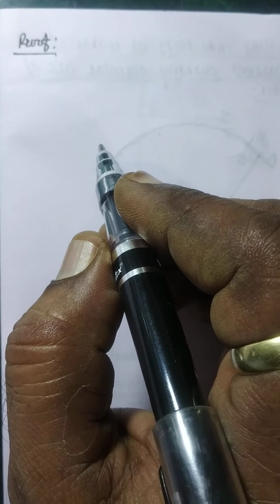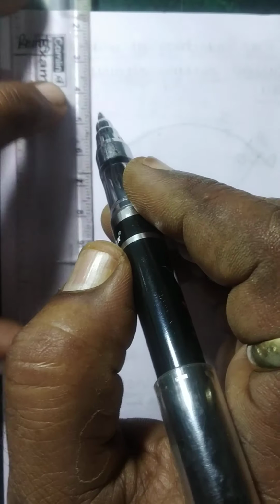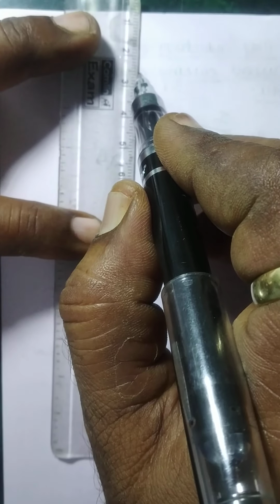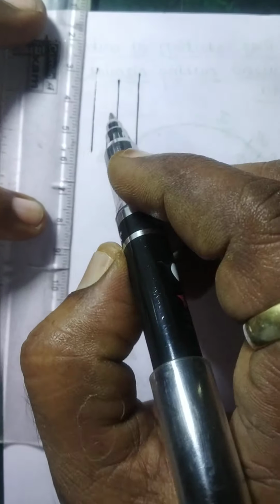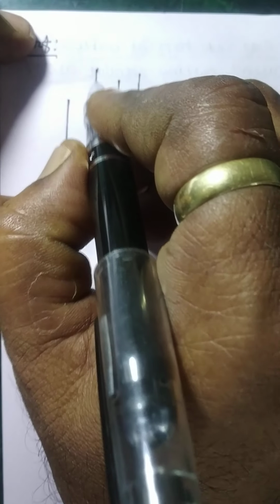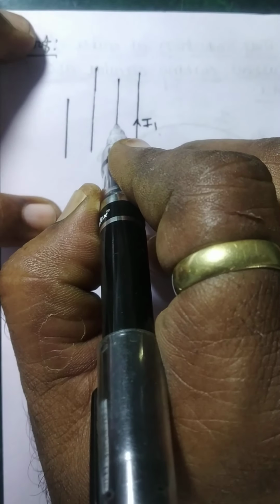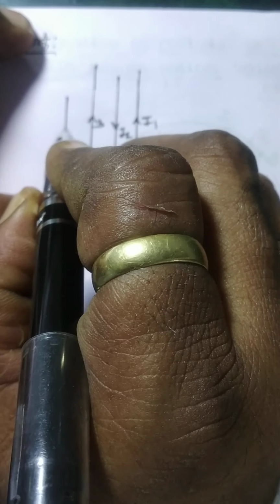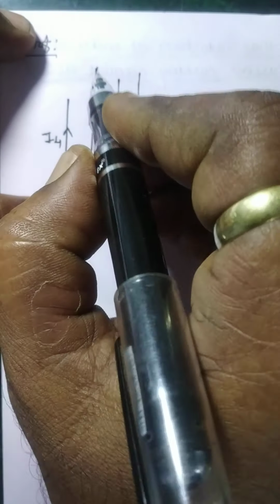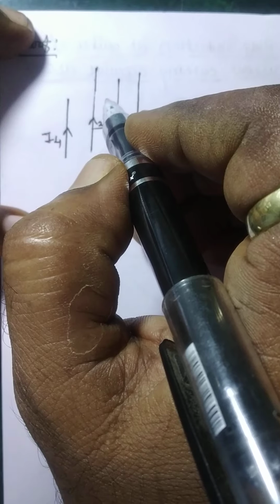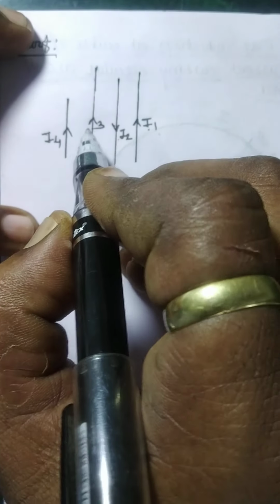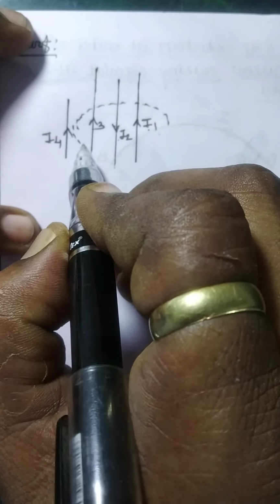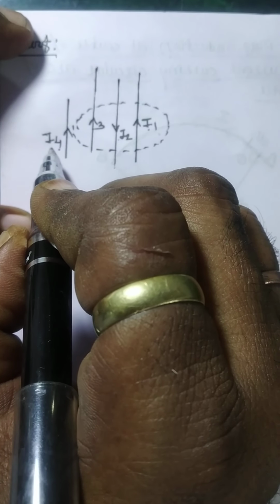Consider 4 straight current carrying conductors like this, carrying currents I1, I2, I3, I4, in which currents I1, I2, I3 are within the closed loop. समजा हे एखादा आपण क्लोज्ड लूप कन्सिडर केलं, and conductor I4 or current I4 is outside of the loop.